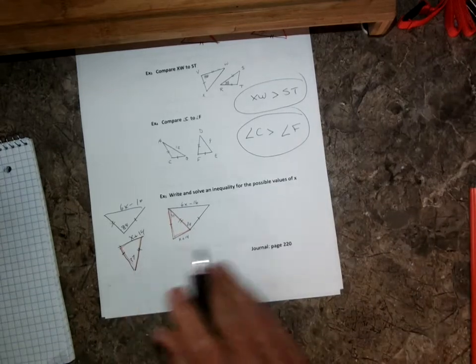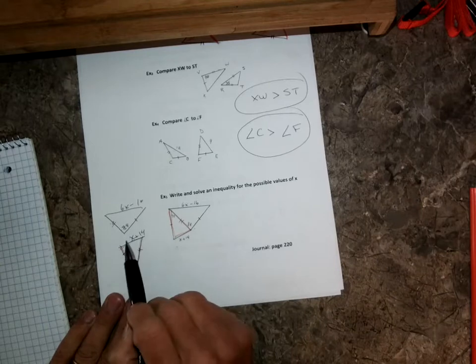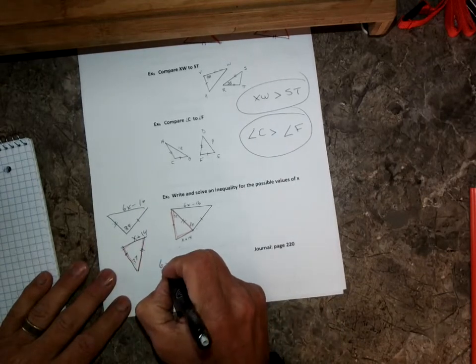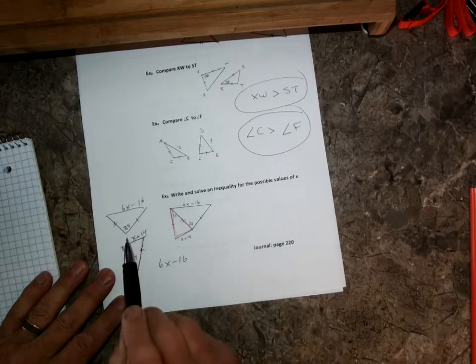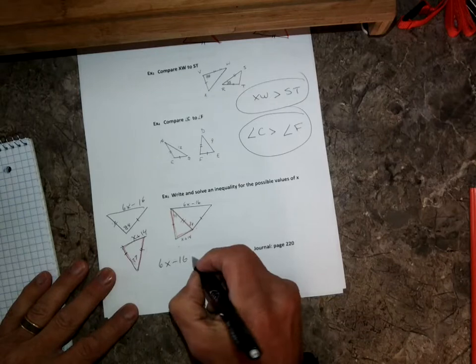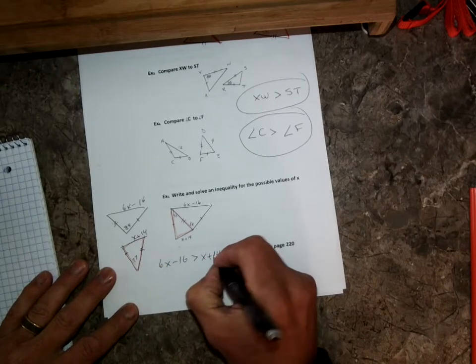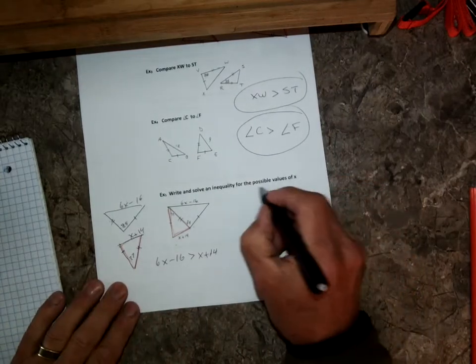Okay, here comes why this is such a good problem. We know this side is bigger than this side, so we're going to set that up. We're going to say, okay, well, 6x minus 16. This side is bigger than this side, right? Is greater than x plus 14. Okay, got it? So let's go ahead and solve for x because we want the possible values of x.